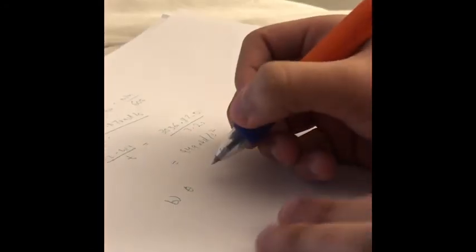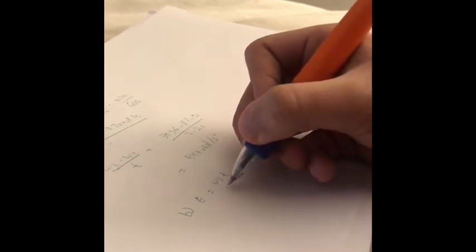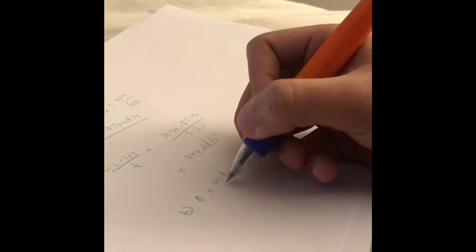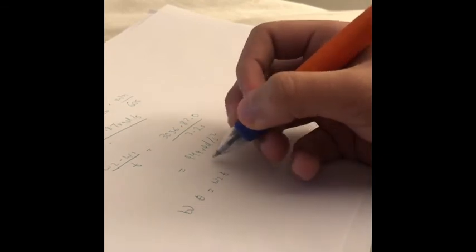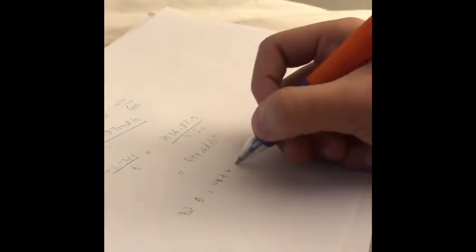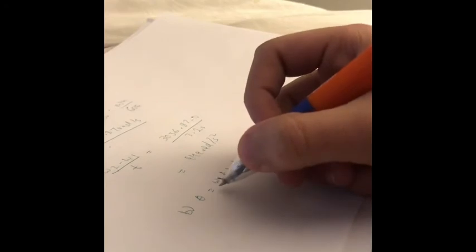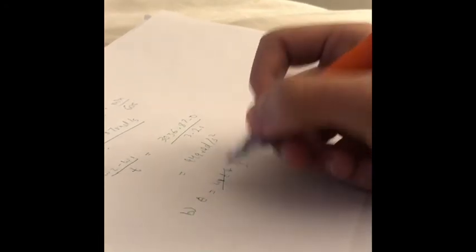So for B, the second equation represents the angle of rotation. So we have theta, which equals omega 1 times the time, where omega 1 is the initial velocity, plus half times the angular acceleration times the time squared. The first term would be 0 because omega 1 is 0.